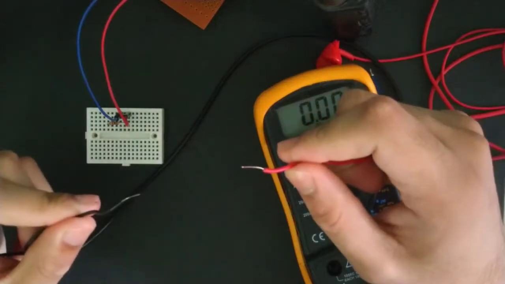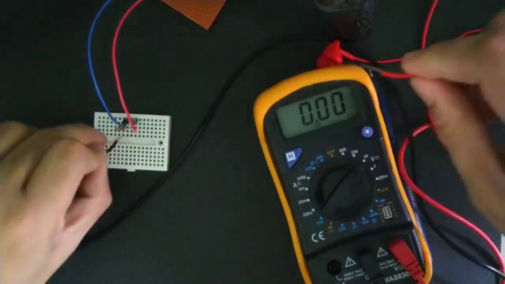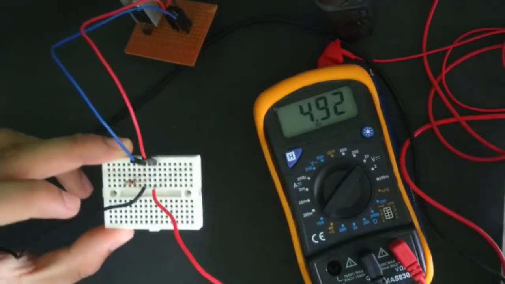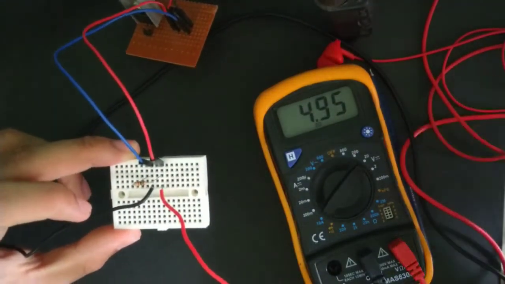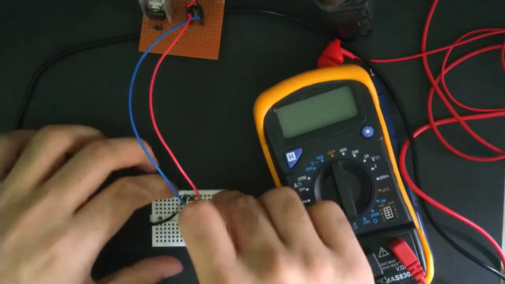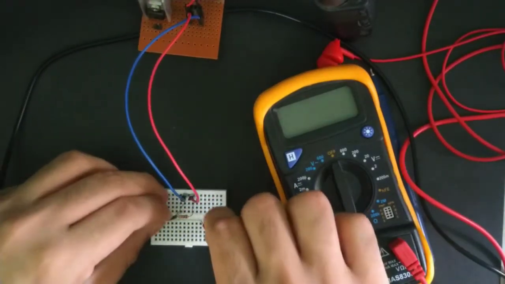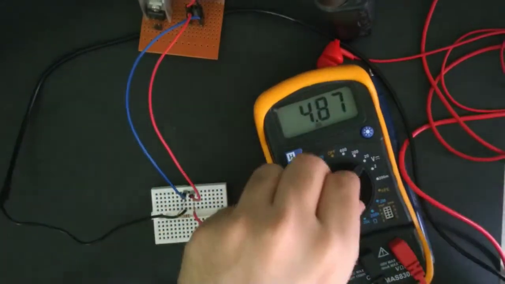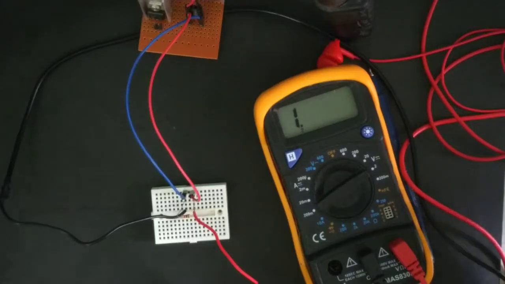So I take the 2 wires, negative and positive, and I put them parallel to the resistance. The value is close to 5. Now if I put it at 2 volts, it will not show because the maximum is 5. I put it at less than 5.